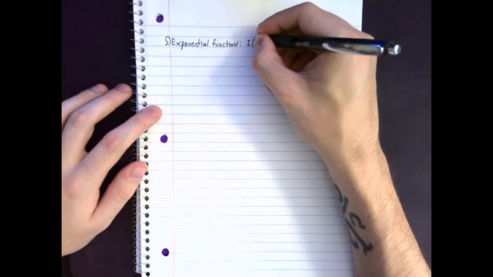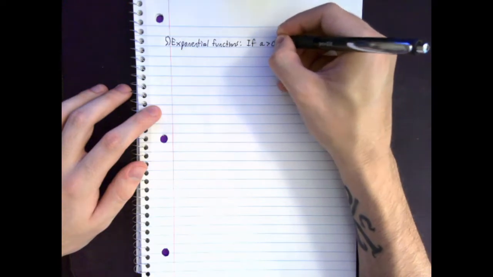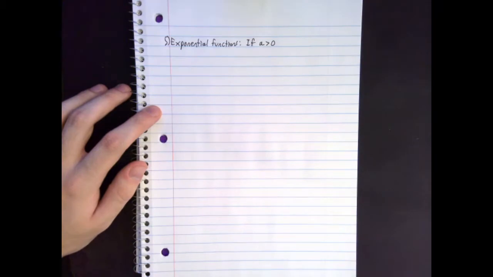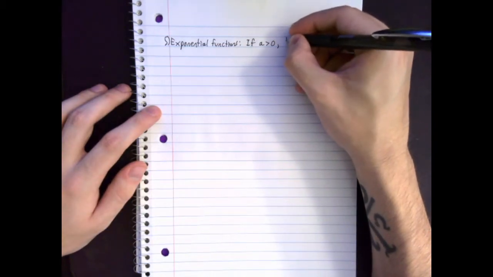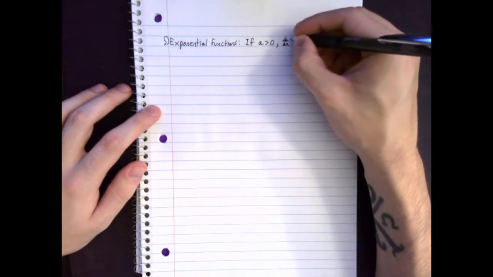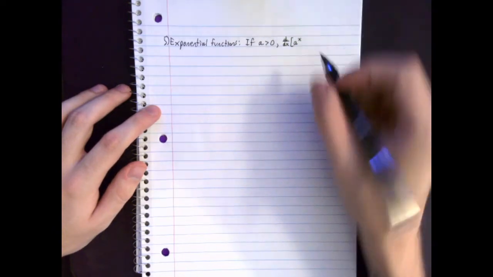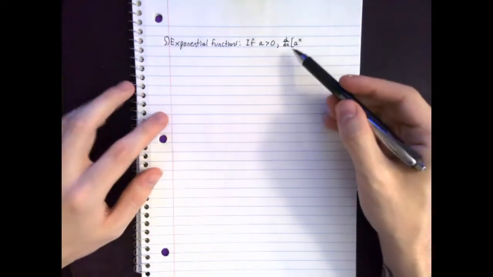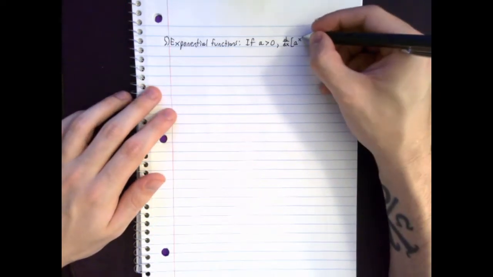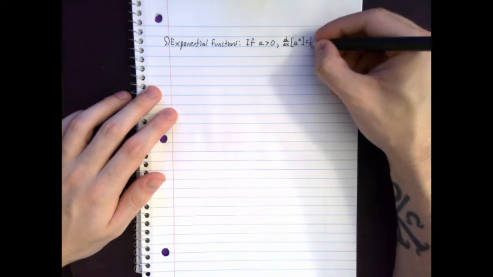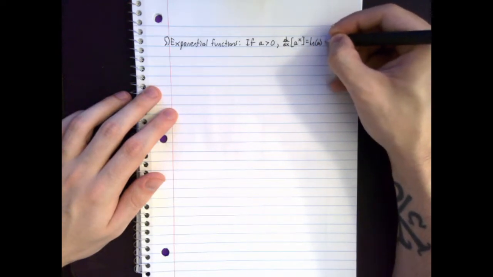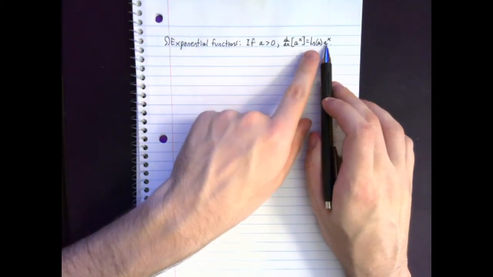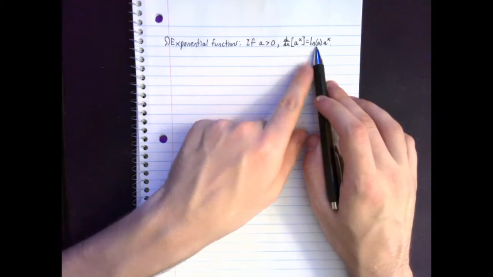So if a is greater than 0, so we're only going to differentiate when our base is a positive number, then the derivative of a to the power of x, so this is kind of like an x to the power of something, but you've reversed them, so now x is up in the exponent, is equal to the natural log of a times a to the x. So it pretty much stays the same, except that you pick up this factor of the natural log of a.